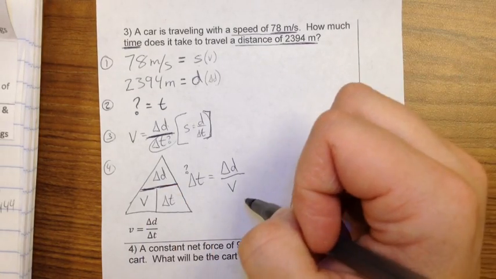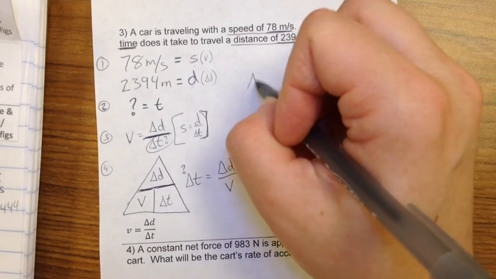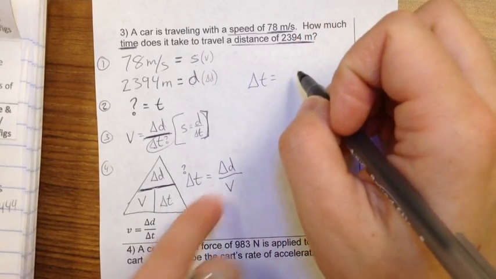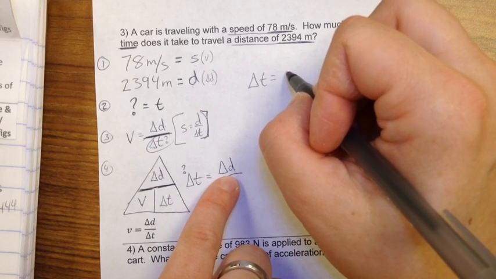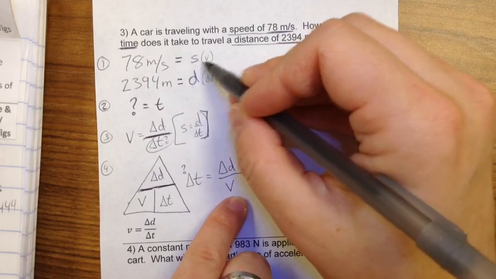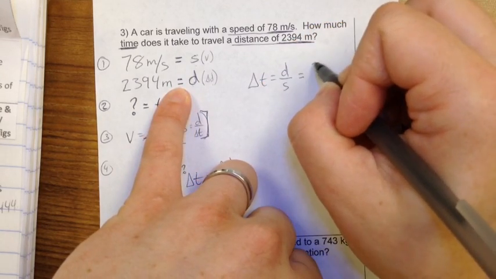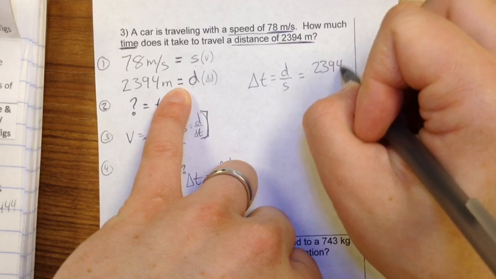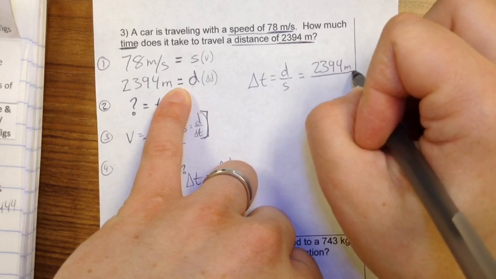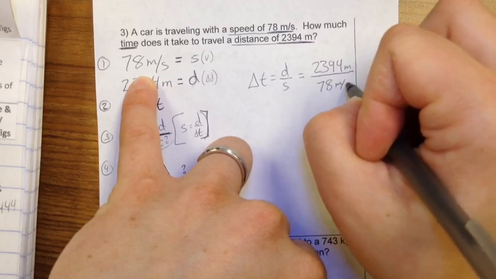So displacement over velocity, which, when we're talking about speed and distance, it'd be essentially the same thing as the distance over the speed, because speed and velocity are similar. So my distance, 2,394 meters, divided by my speed of 78 meters per second.